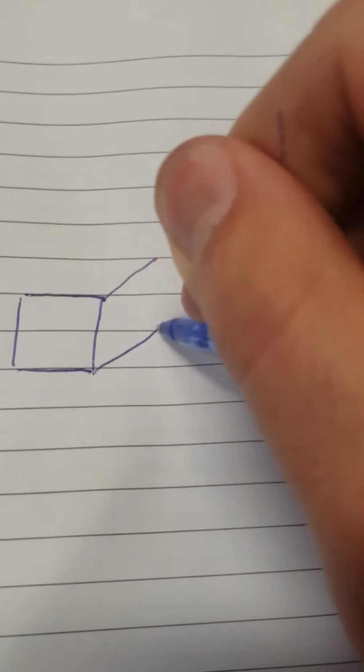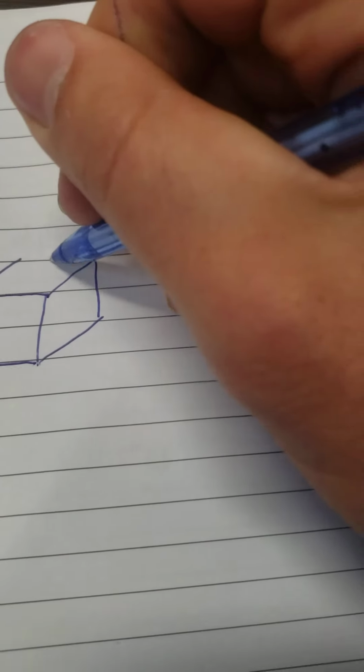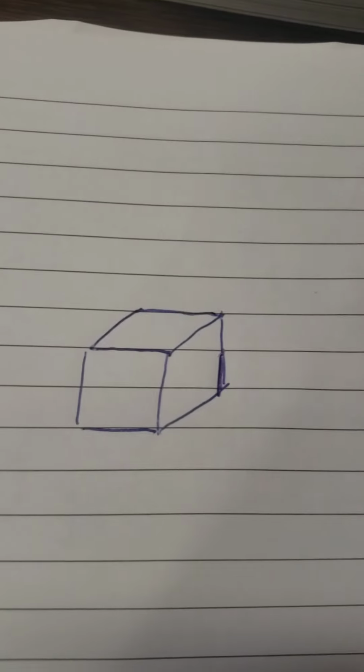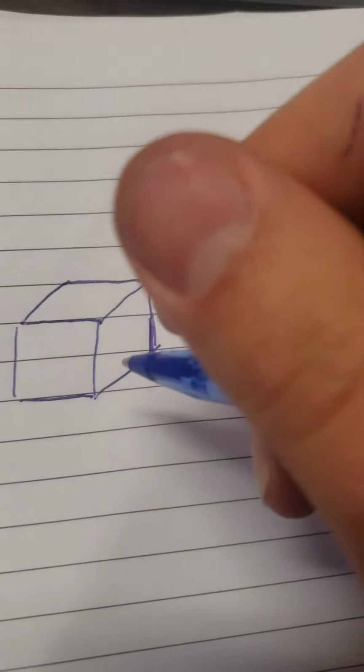All right, so my drawings are not perfect. I'll try my best. That should probably go down a bit more like that. All right, so I've got a cube. Its dimensions are all the same, and inside it is a ball.